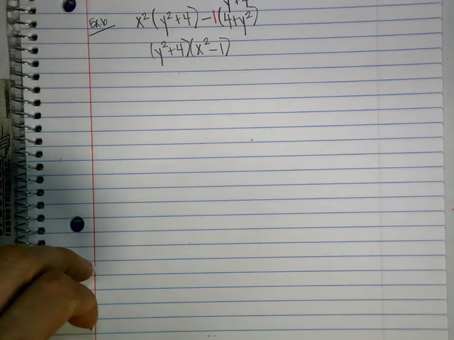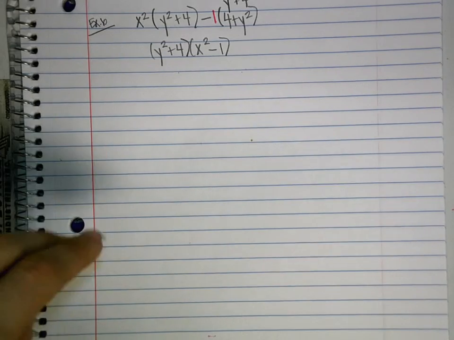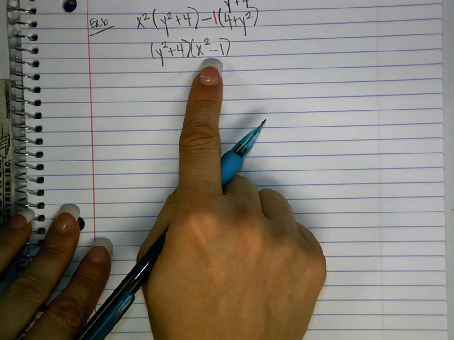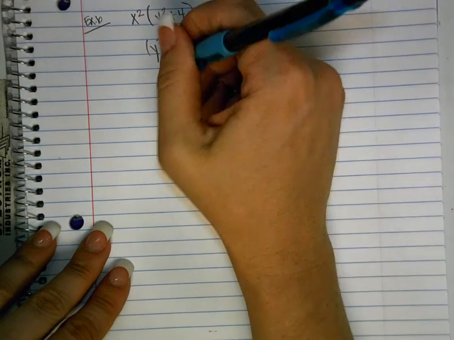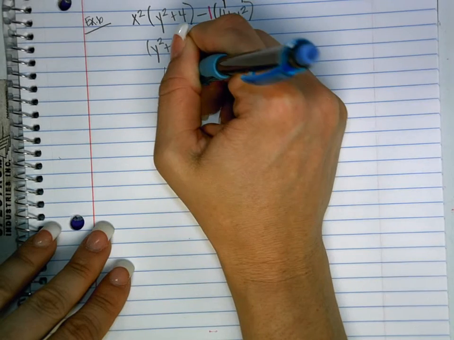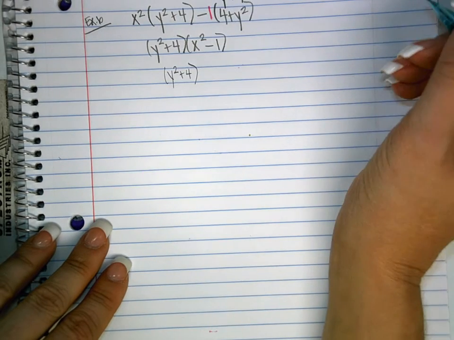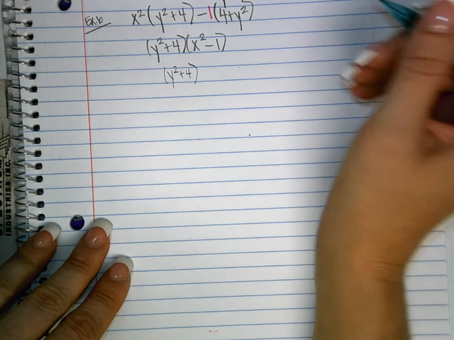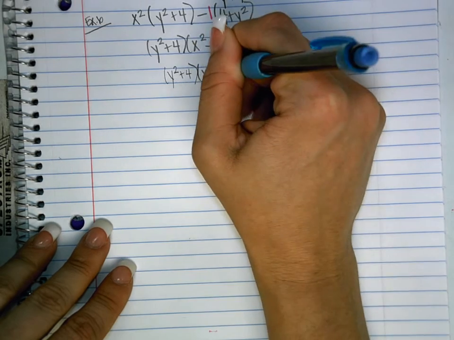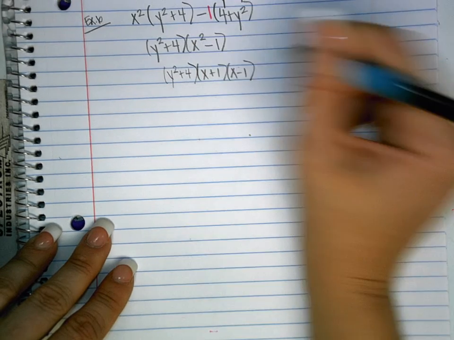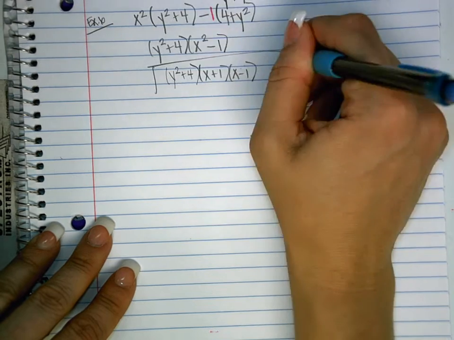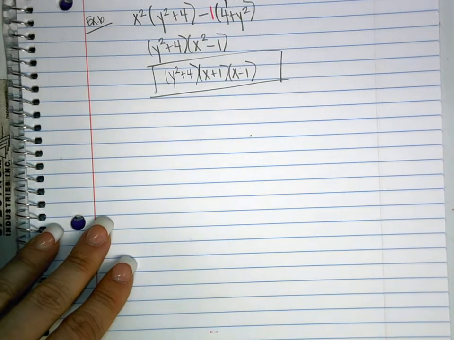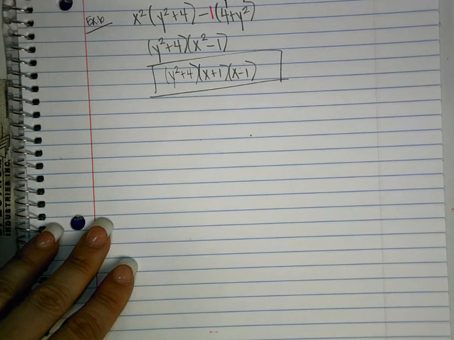That's where it's going to become more difficult today, because sometimes after you factor, you can factor again. So here, y squared plus 4 does not factor. That is not difference of squares because it doesn't have a subtract in between. Then x plus 1, x minus 1. So you will have to double factor on some of the problems that you encounter today.